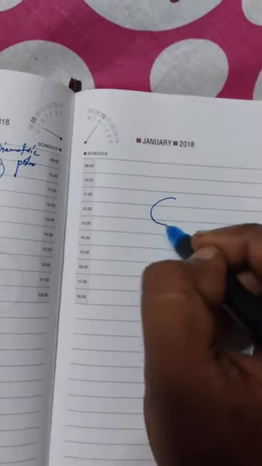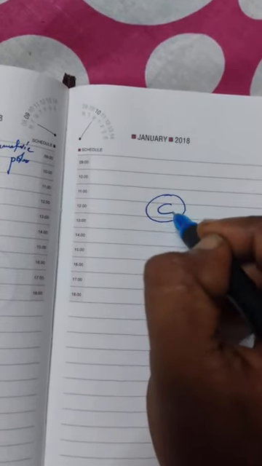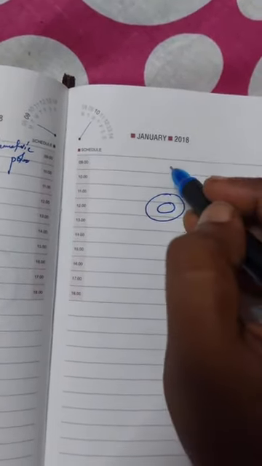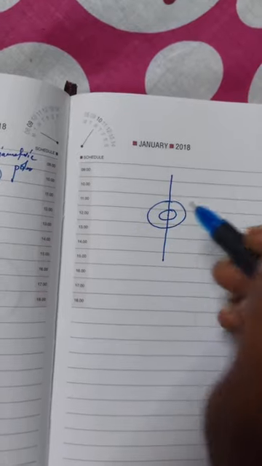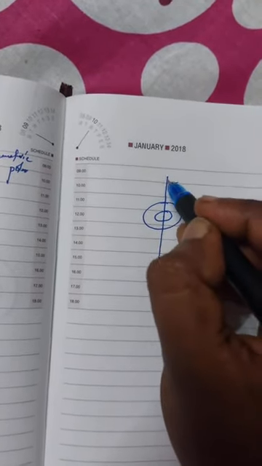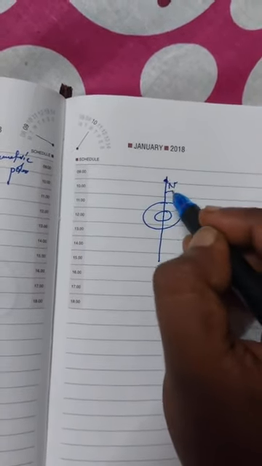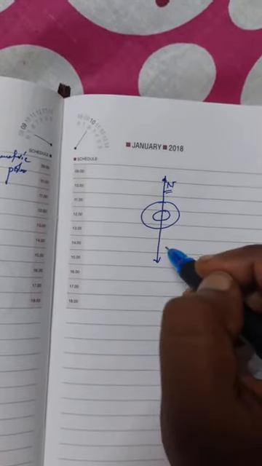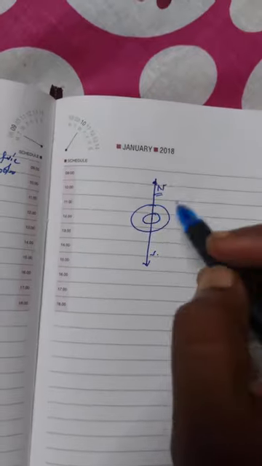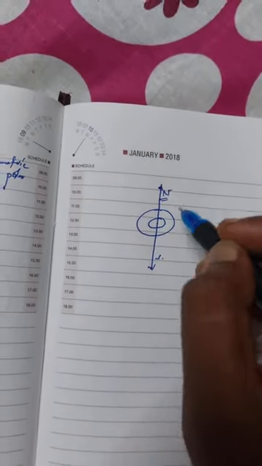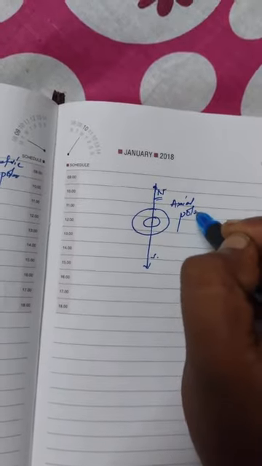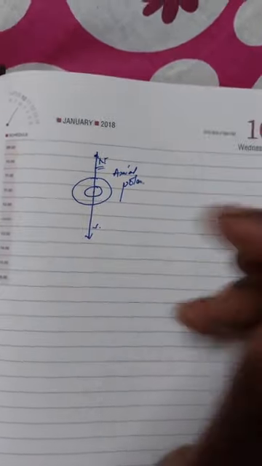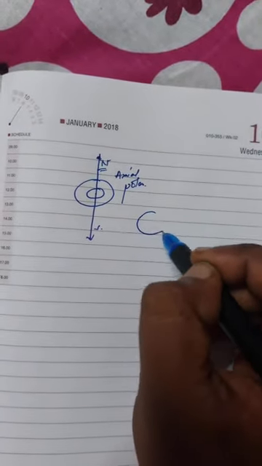When a ring magnet is taken in this way, with an axis passing right through the center, the upper face is showing North Pole, the down face is showing South Pole. These poles are known as axial poles. Next one, another ring magnet.